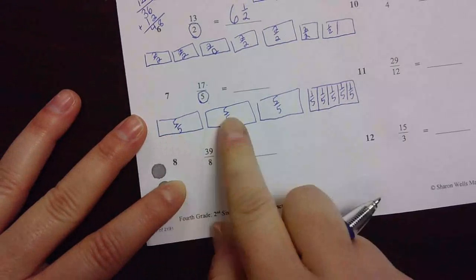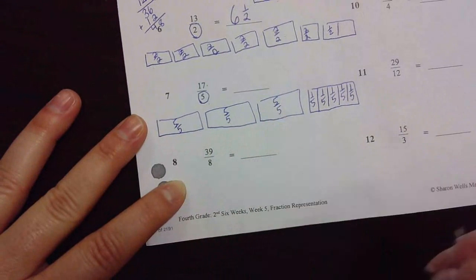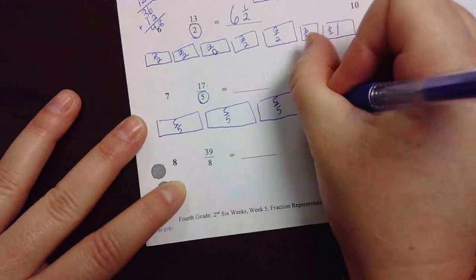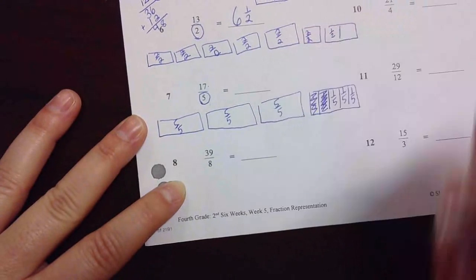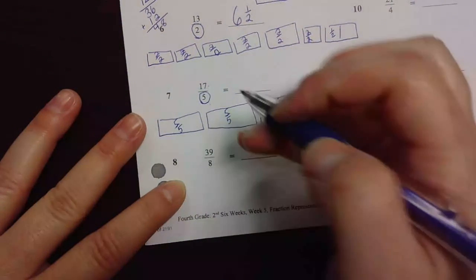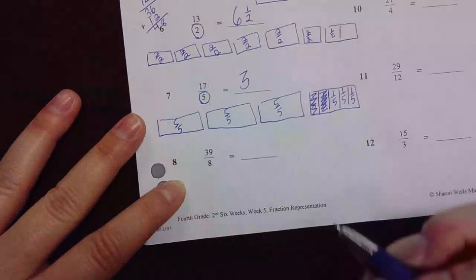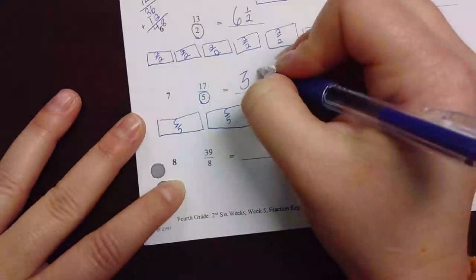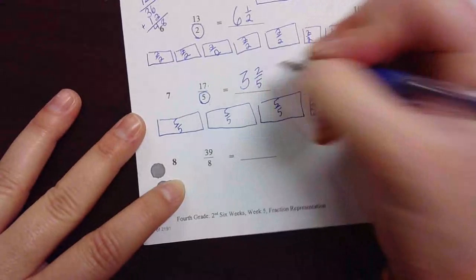So I have 5, 10, 15 fifths, 16, 17 fifths. So that represents 3 wholes. And how much of this last one? 2 of those fifths.